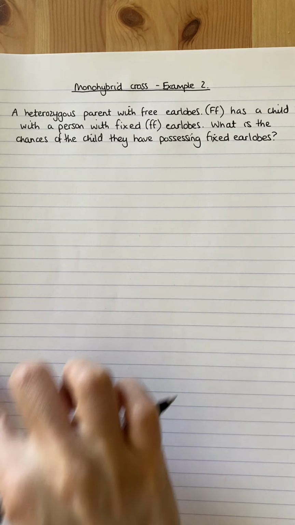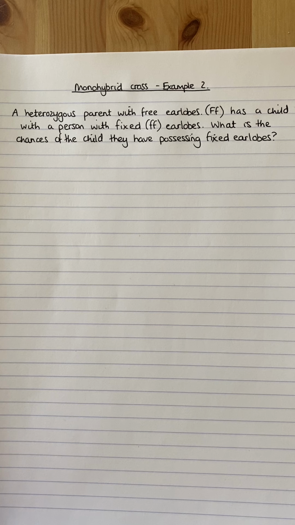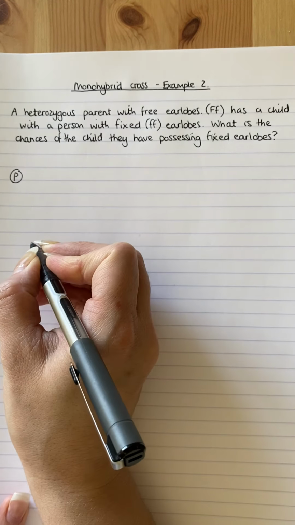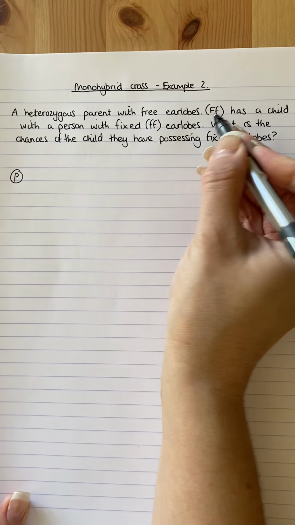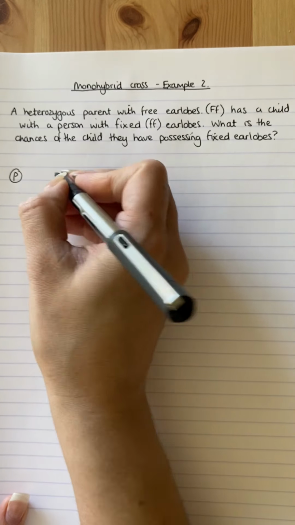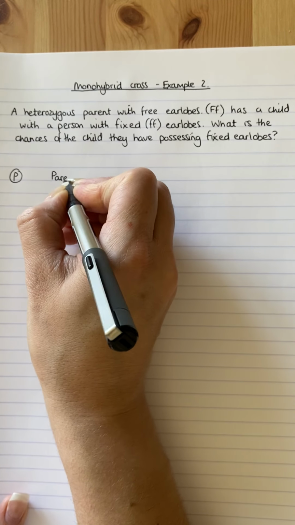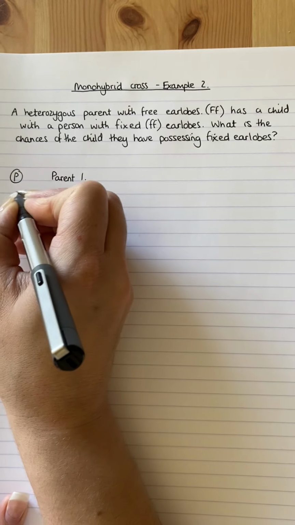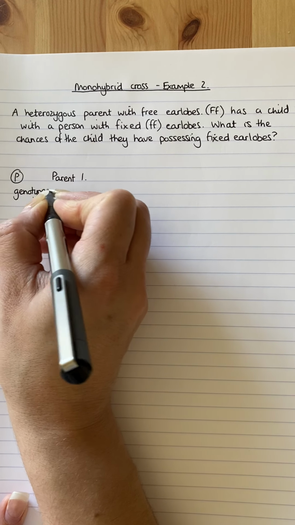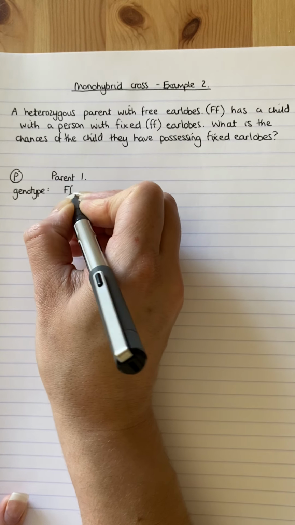So what we have to do is the same as before. We would have to do a monohybrid cross of this, using a Punnett Square to help you calculate what their children could potentially have. So we start off with our P generation, our parental generation. Okay, and we have one parent who is capital F, small f. So parent one, their genotype, the alleles they have, is capital F, small f.